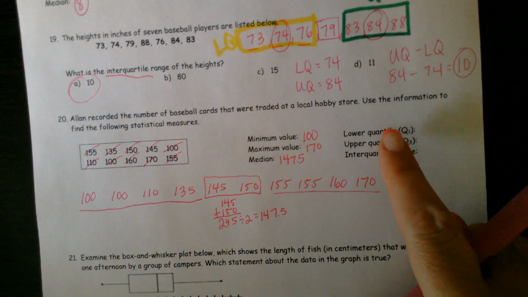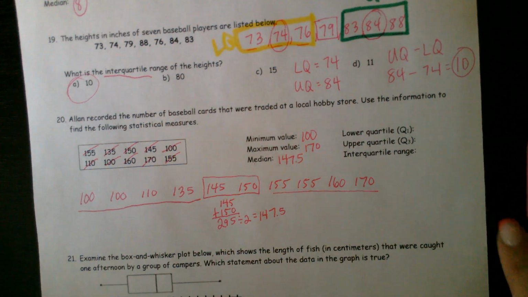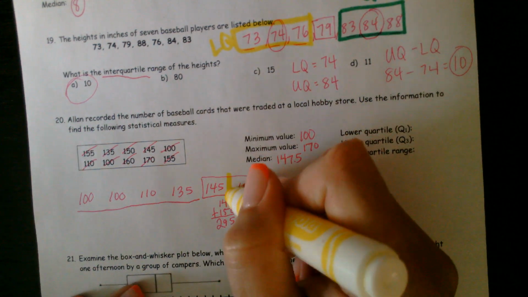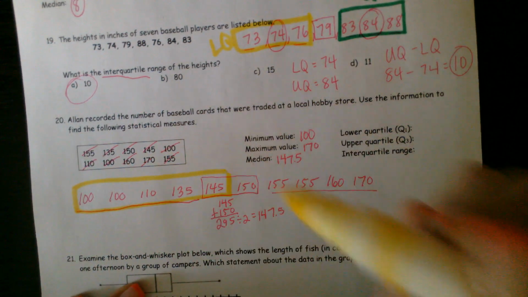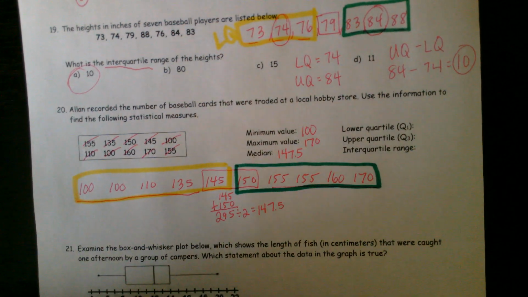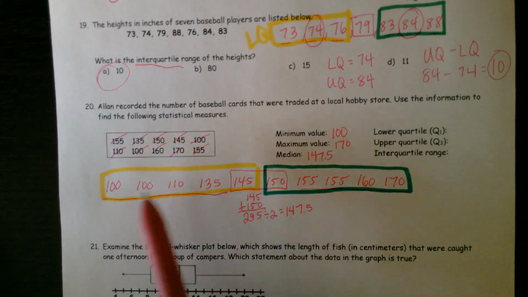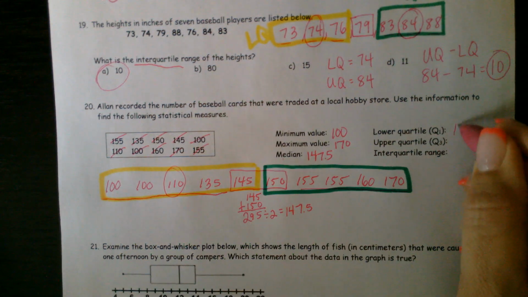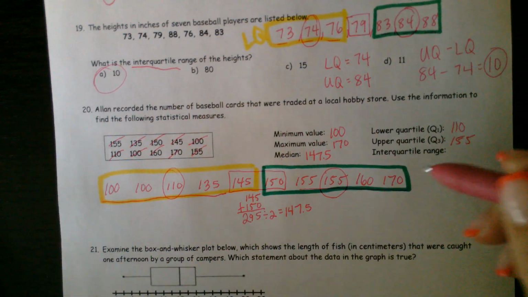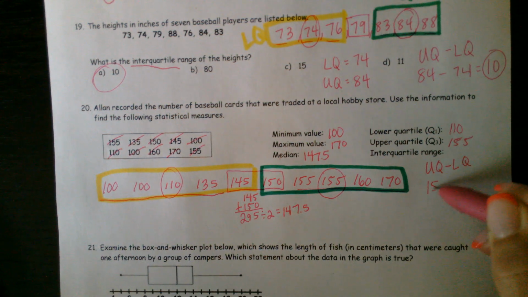Now I need lower quartile, upper quartile, and interquartile range. Well, in order to do interquartile range, I need these two. So I'm going to find the middle of the lower half of the data. Since there's 2 middle numbers, I have to include the 145. And over here, I'm going to include the 150. So, lower quartile, what's the middle of what's yellow? 2, 2, 1, 2, 1, 2. So what's the middle? 110. 1, 2, 1, 2. What's the middle? 155.